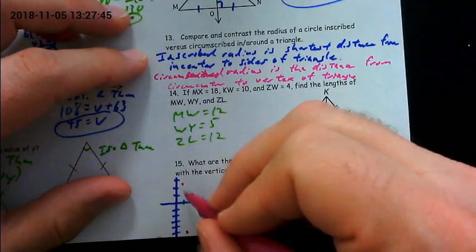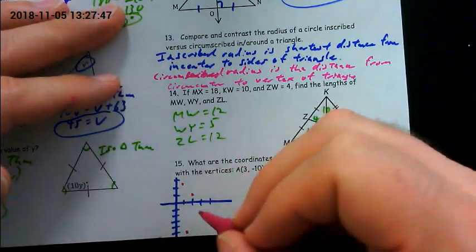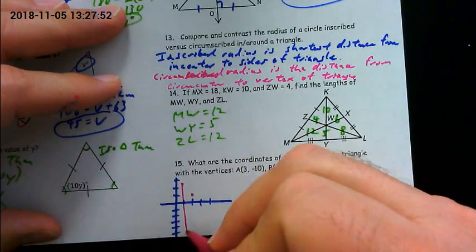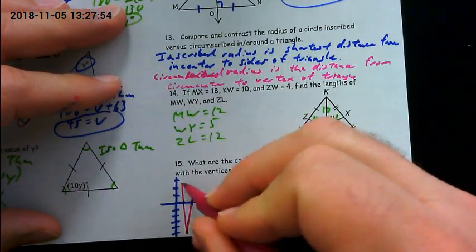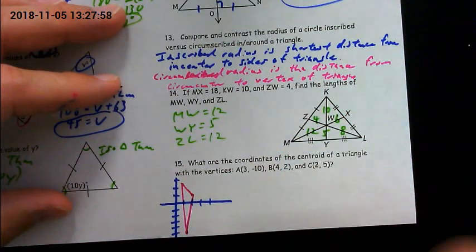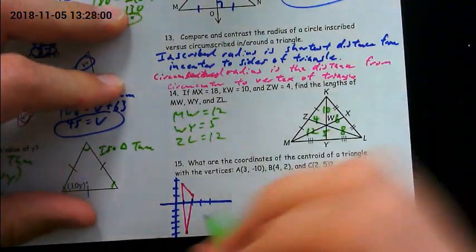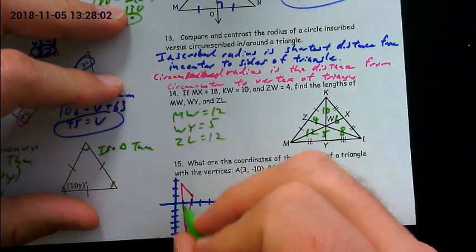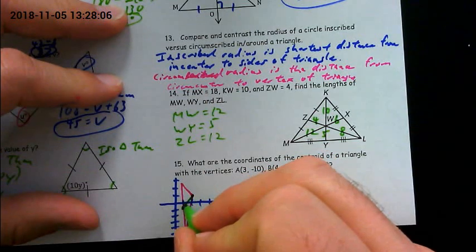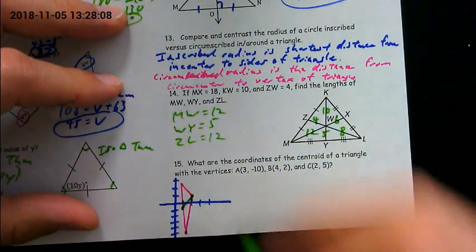So those 3 points form a triangle. Now, drawing in, again, I'm just doing a very rough sketch of this, but approximately halfway on this side would be about there. So I'm going to draw my line there for a median.